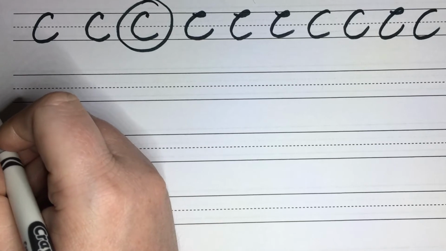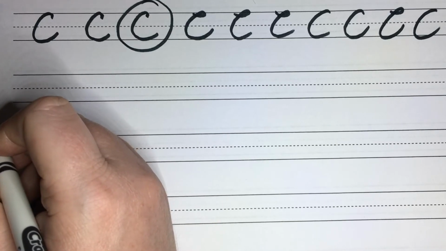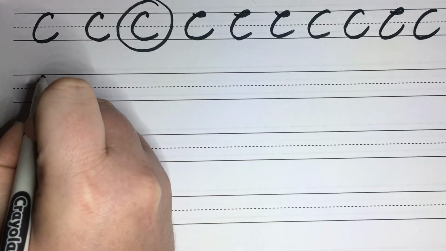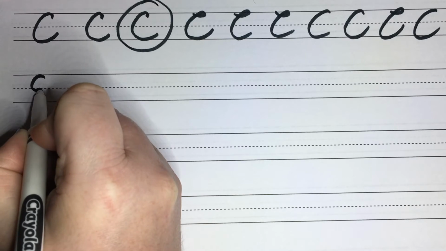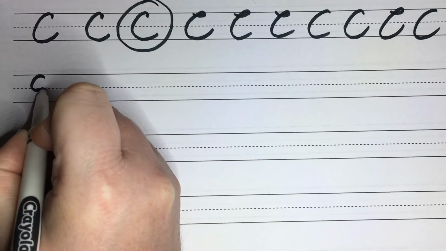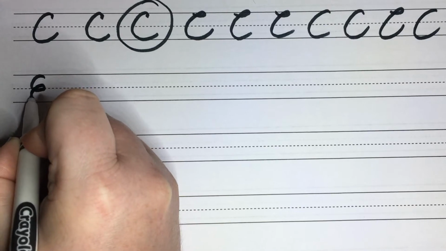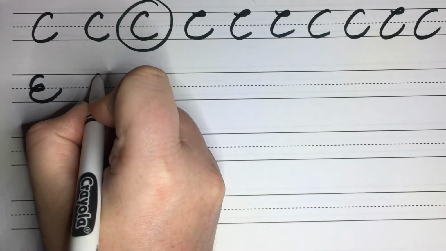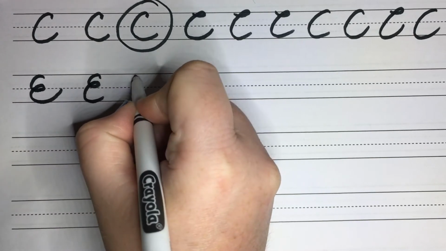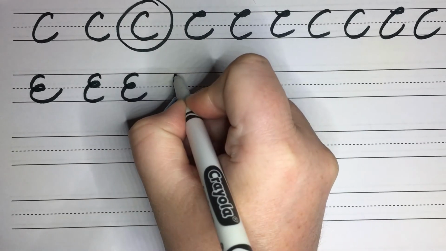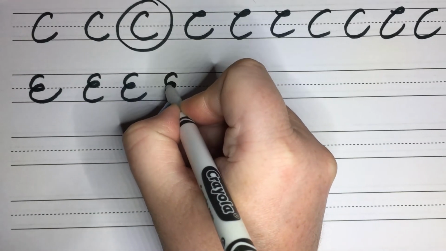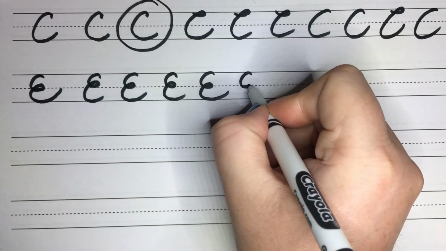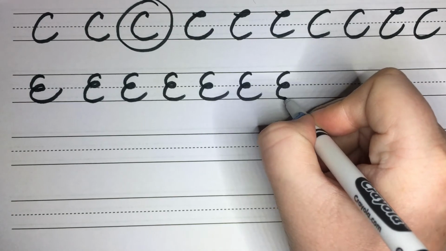Okay. Now for our E's, we're going to come in, but we're going to do like a mini C on the upper and middle. We're going to come back into a flip and finish out our E. So I didn't really slant that one very well, so I'm going to go ahead and slant this a little better. And what it should look like is a backwards 3 with a little loop in the middle. Just like that.